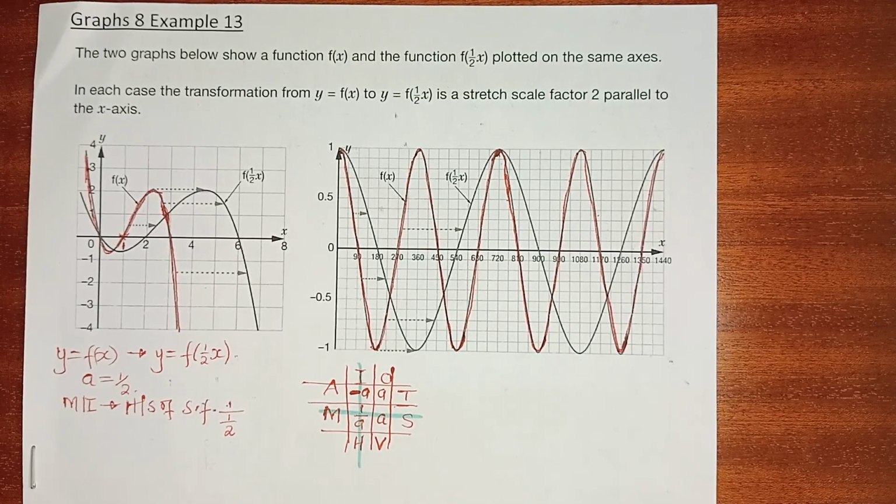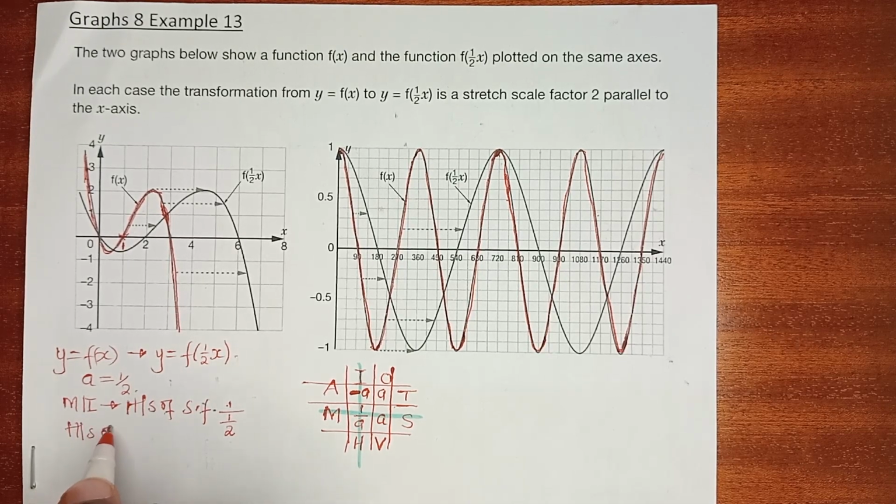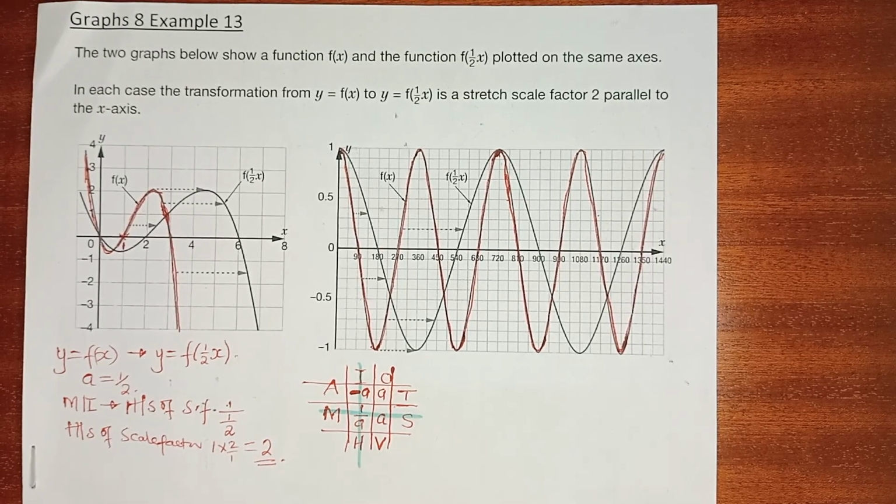We all know that anytime we divide a number by a fraction, it is like multiplying that number by the reciprocal of the divisor, meaning that it is a horizontal stretch of scale factor 1 over half, which is 1 times 2 over 1. The scale factor is 2. What does that mean?